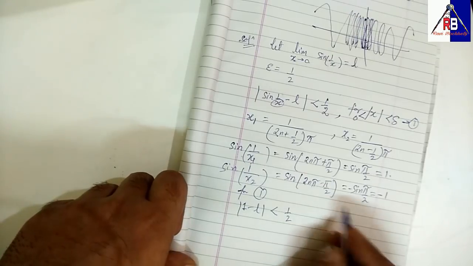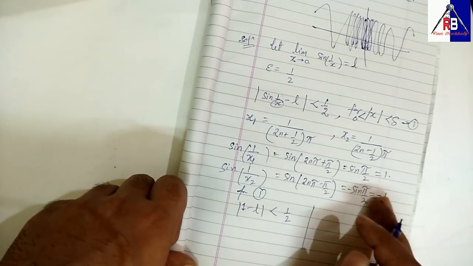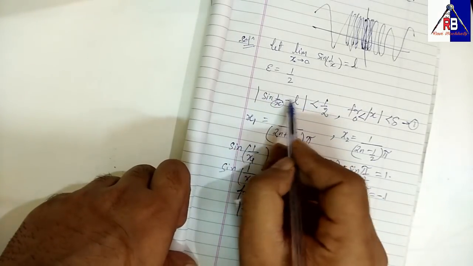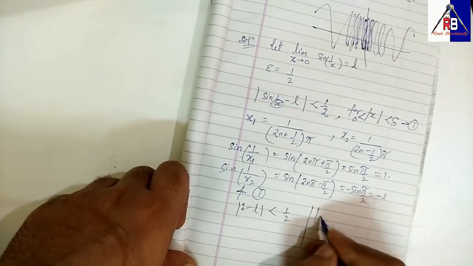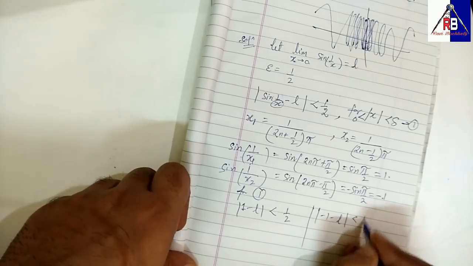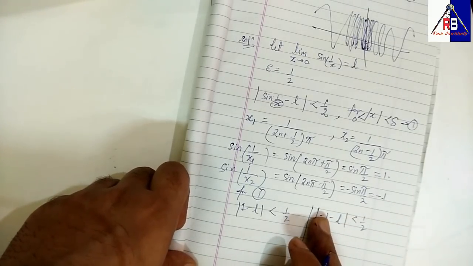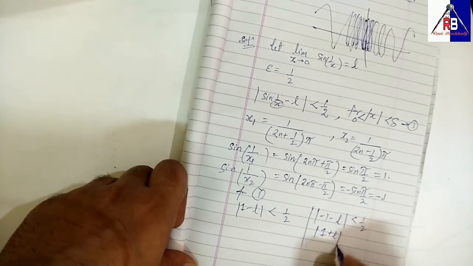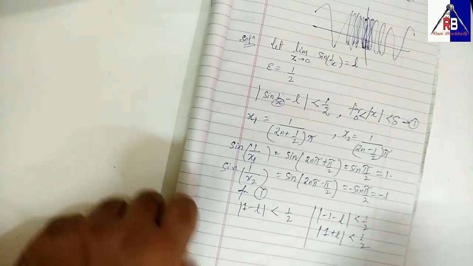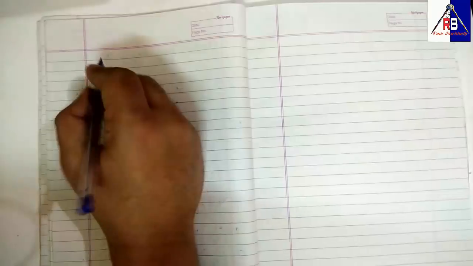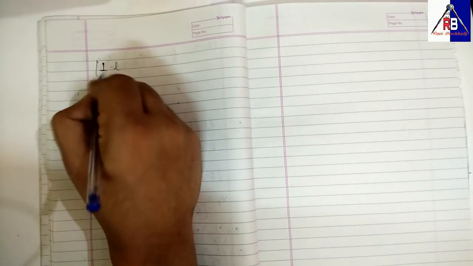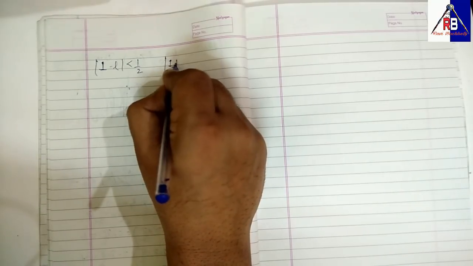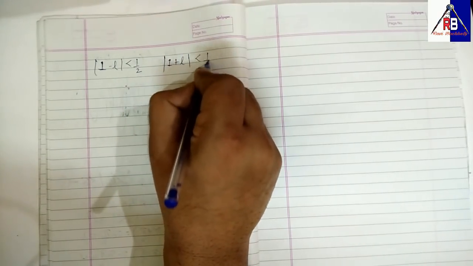And similarly, if I put the value for x2 in equation 1, I get modulus minus 1 minus L less than half. If I take negative common, the modulus will make it positive, so modulus 1 plus L is less than half. I hope you have got it. Modulus 1 minus L is less than half, and modulus 1 plus L is less than half.